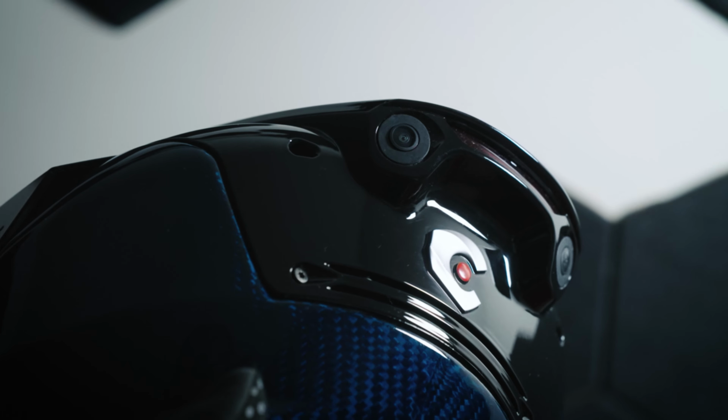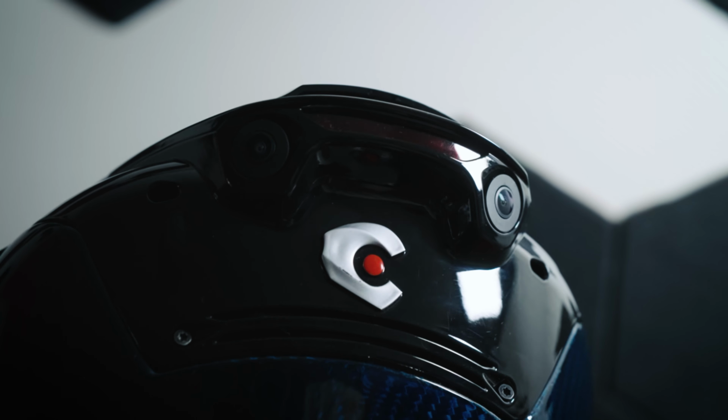Today, we're going to be going over the rear view cameras on your iC-R helmet. Now, there are two ways to get these iC-R cameras to activate. The first will be off of your Bluetooth controller. At the top, you'll see a dedicated camera button. When you press that button, the rear view cameras will come up on your HUD screen.